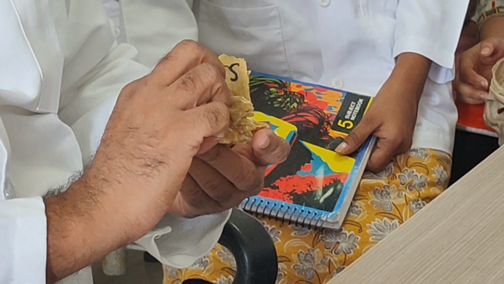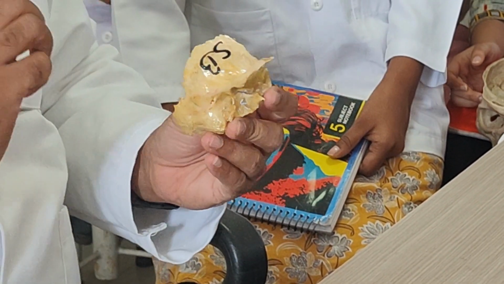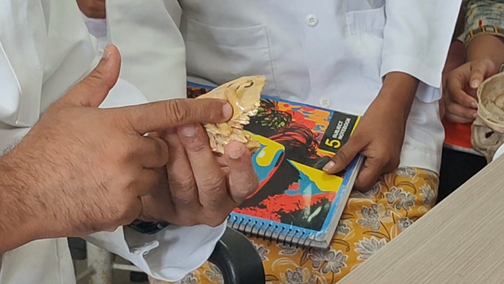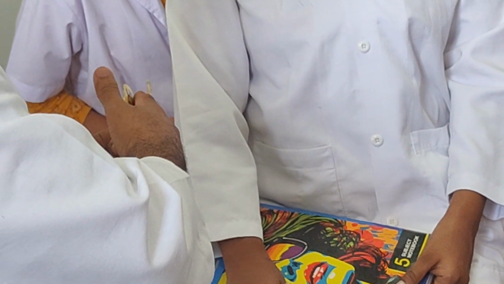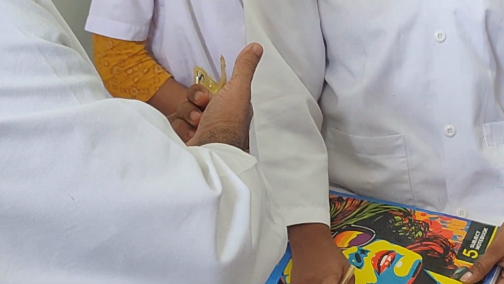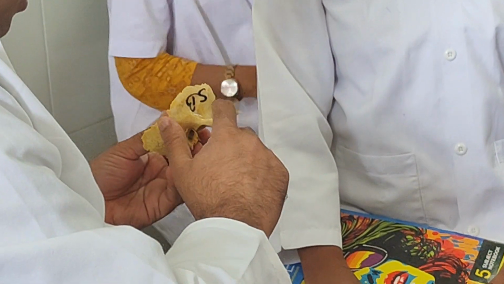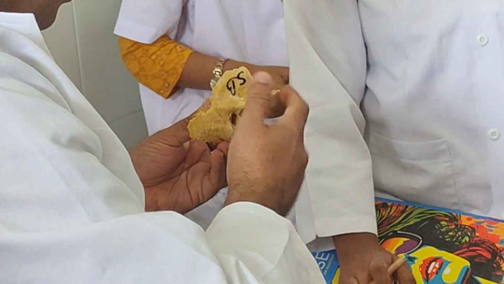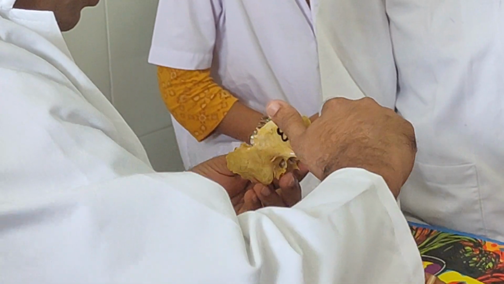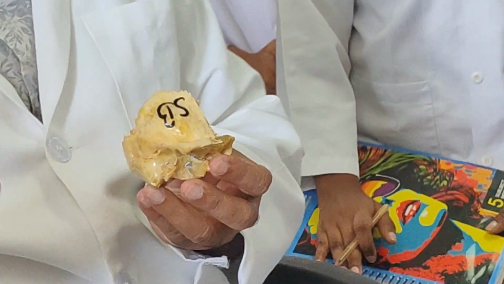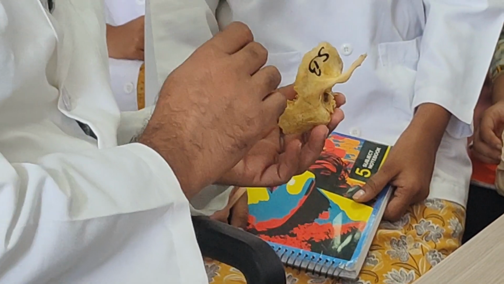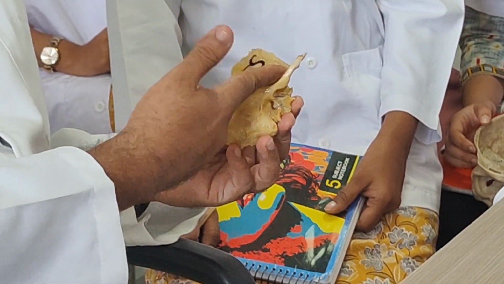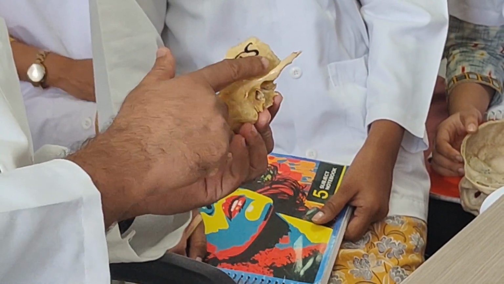This posterior part is flat. This posterior part has a superior surface and an inferior surface. This posterior triangular part has a superior surface and an inferior surface. Clear? This anterior part has a superior border, inferior border, medial surface and lateral surface. Now come to the posterior part. On this portion, the superior surface is quite concave.